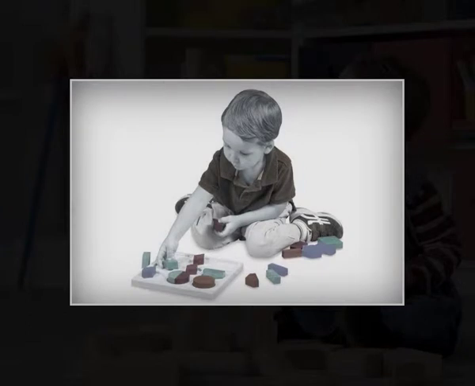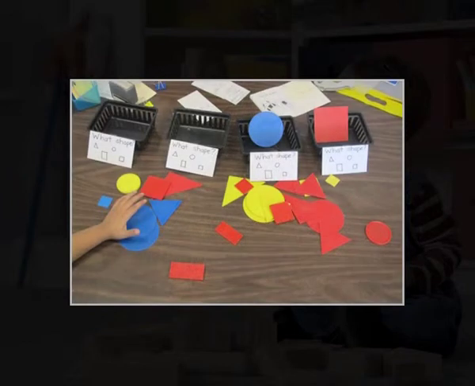5 to 6 year old children can do the initial seriation. The ability to arrange stimuli according to one or more dimensions, such as shortest to tallest or lightest to heaviest, is seriation. Sorting stimuli into categories of characteristics such as color or shape is classification. These are some of the characteristics of the pre-operational stage.